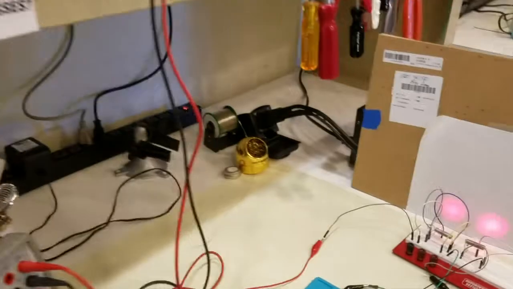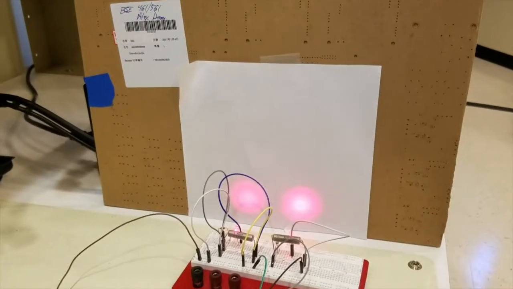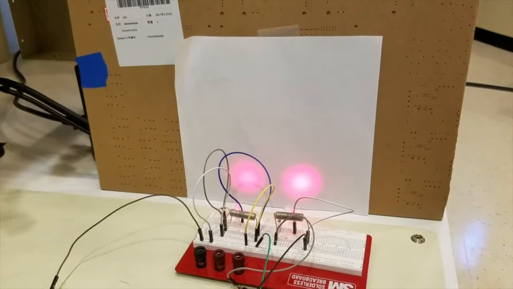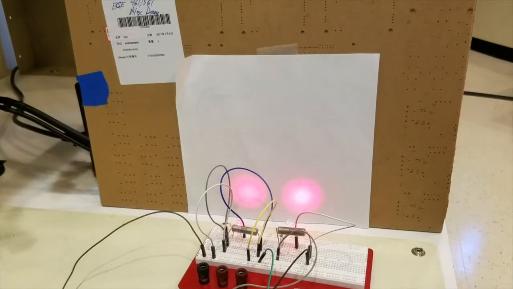And to show the difference in the drops in voltage, we have our LEDs that are now lit. This one, the one on the right, which is the 100 turn secondary, is obviously brighter than the one on the left, which is the 60 turn secondary.